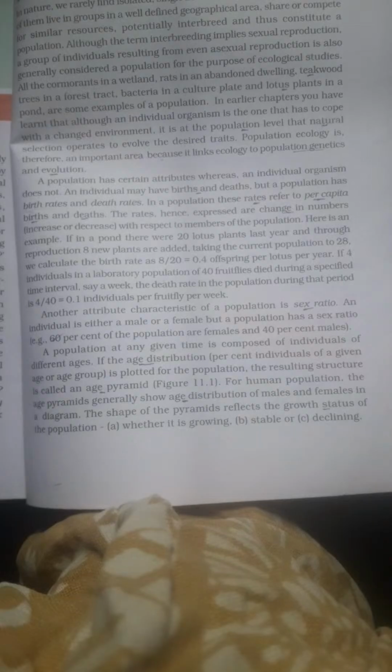An individual may have births or deaths. An individual can be born, an individual can die, but a population has rates. Rates refer to per capita births and deaths. So per capita births and deaths are the rates of a population. Now, what is rate? Rate is the change.